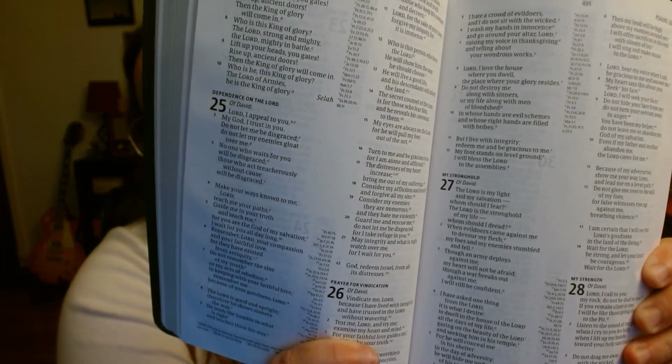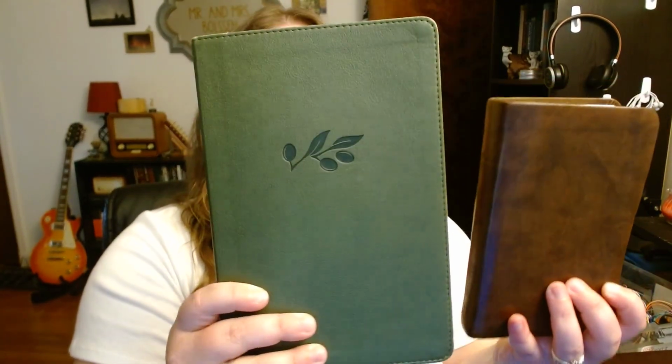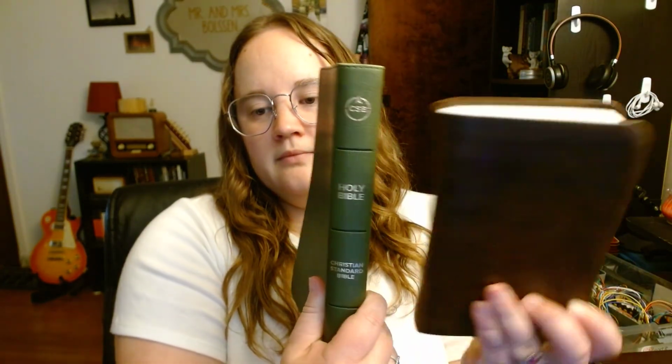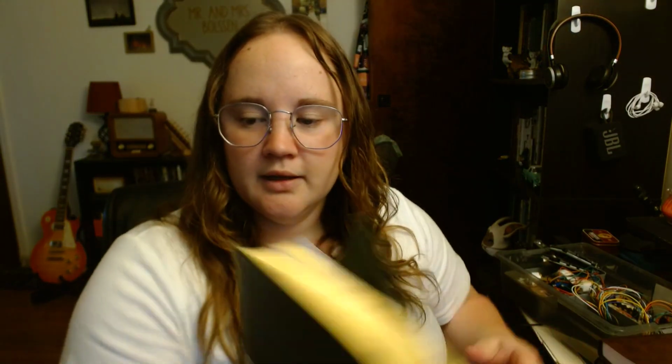Yeah. So in the middle you have all your cross-references. And it's still pretty thin. This is my Pocket Edition. This is this guy. Pretty similar, not too big. So those are also different types of Bibles in the same translation.